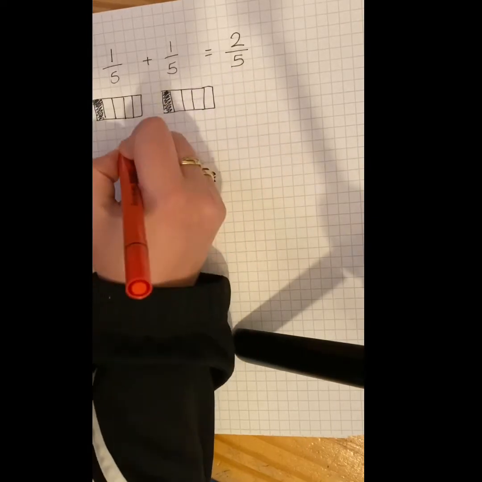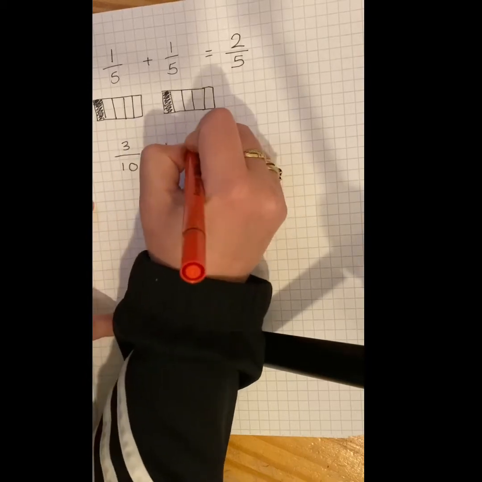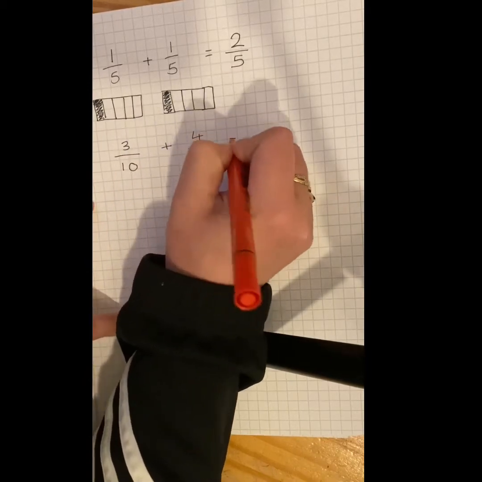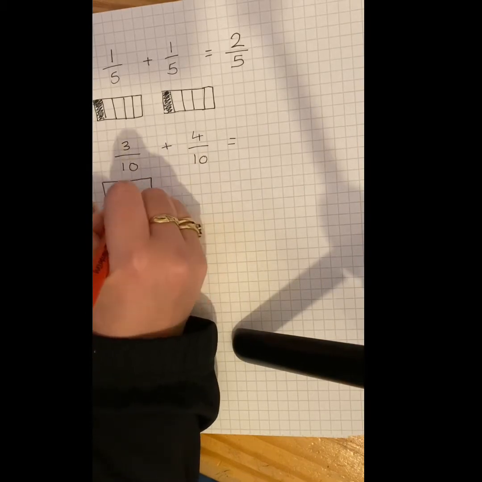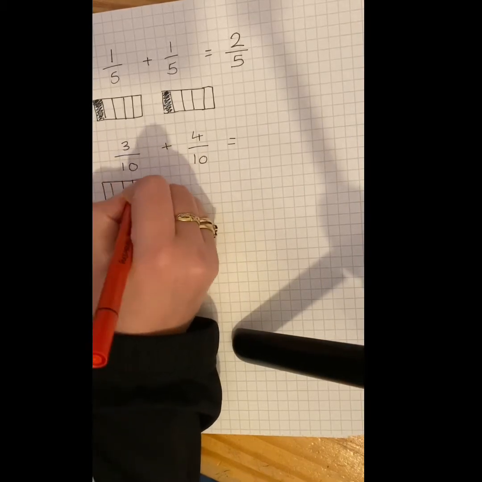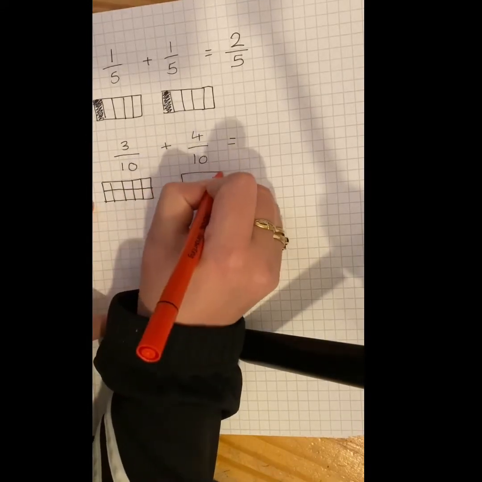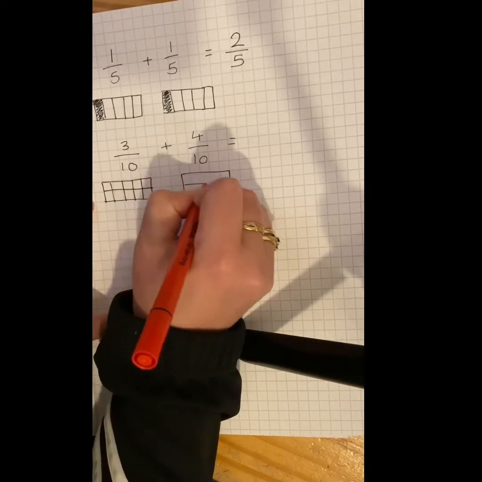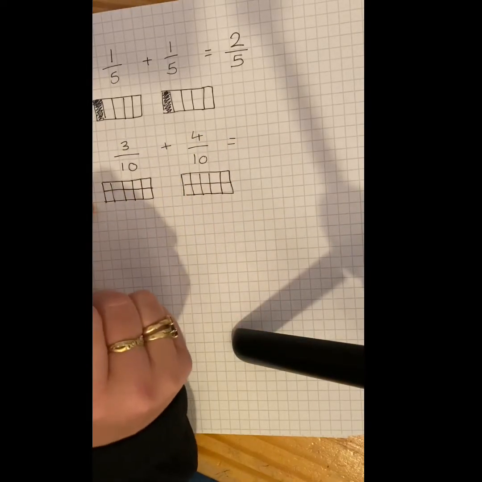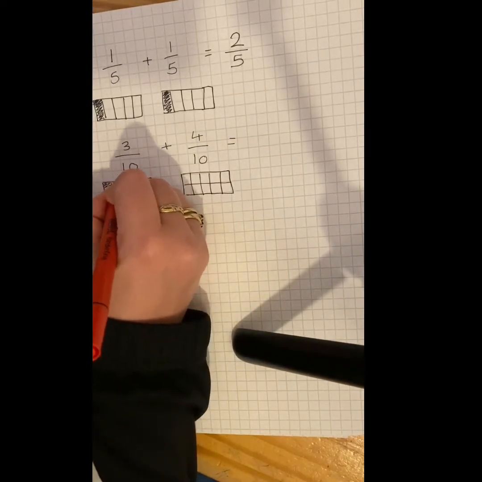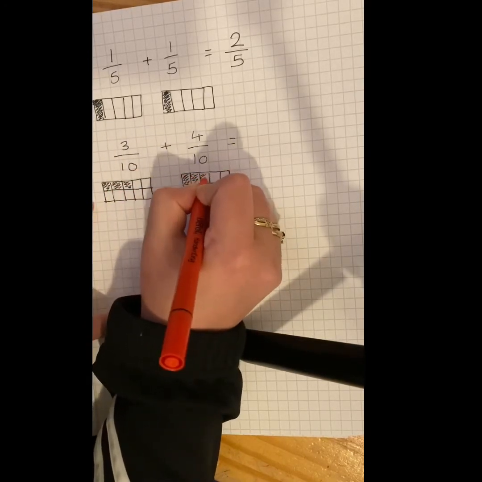Same can be said if you do 3/10 plus 4/10 equals. Okay, so you can draw it out to help you. So I need to split it up into 10 parts. Again, split it up into 10 parts because 10 is now our denominator. For this one, I've got 3 parts, and for this one, I've got 4 parts.